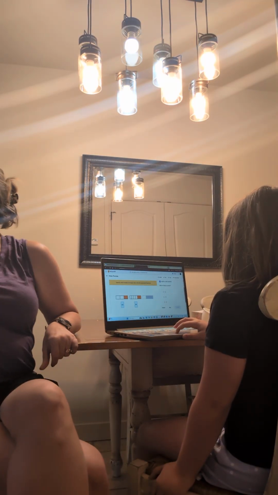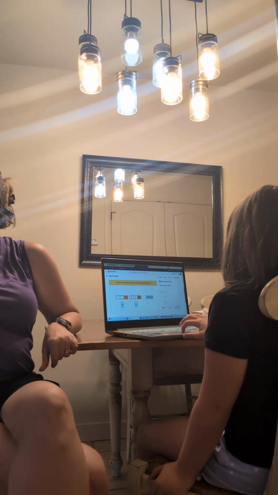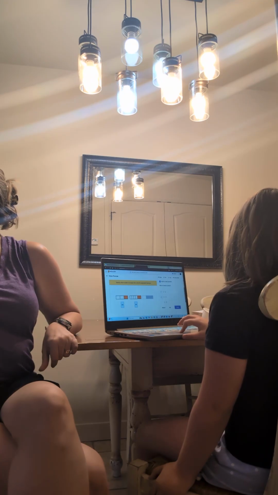Does anybody know if there is or was a half cup measuring cup? A half cup measuring cup?